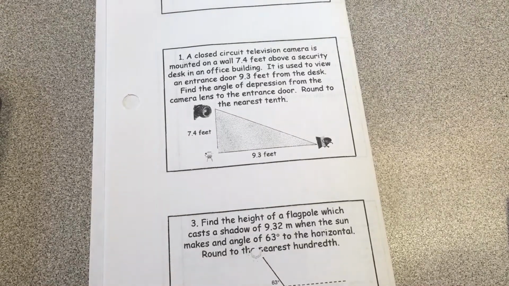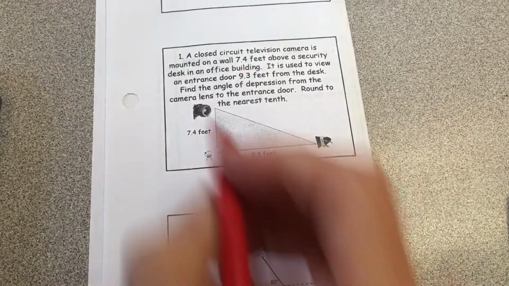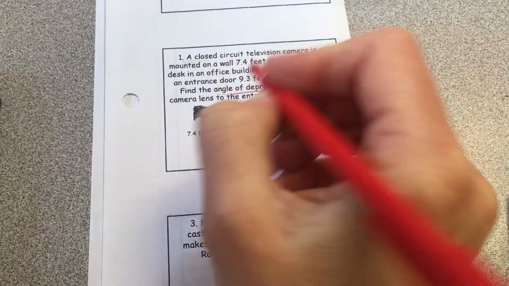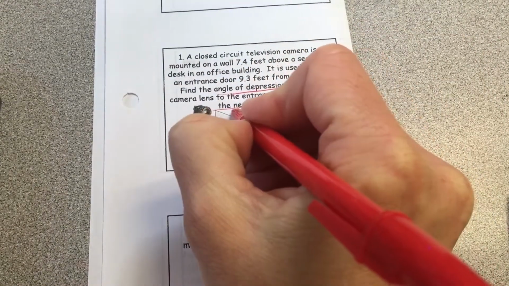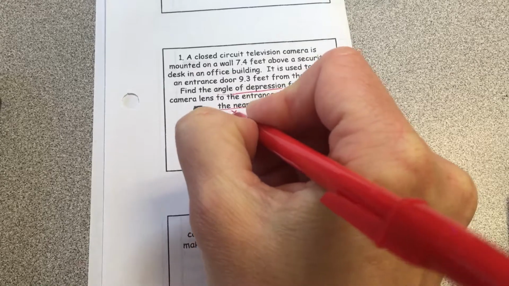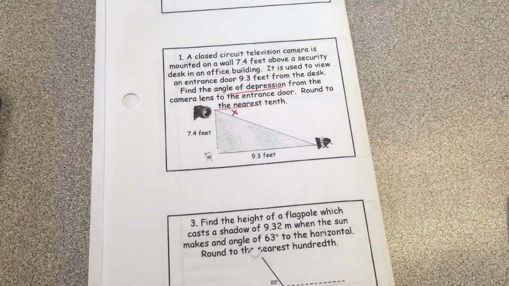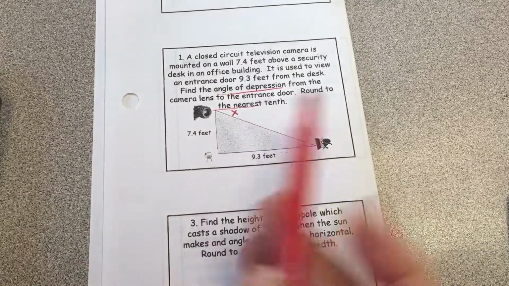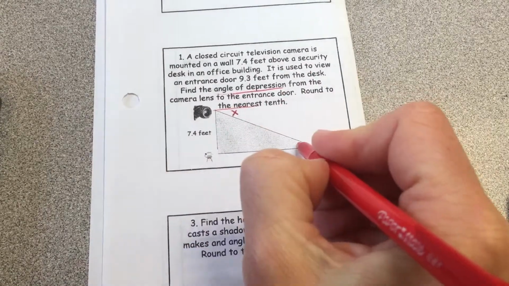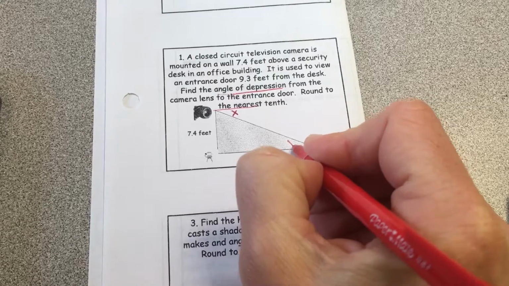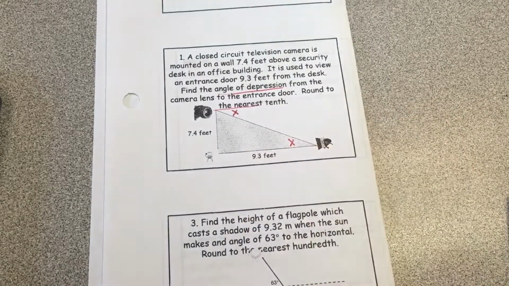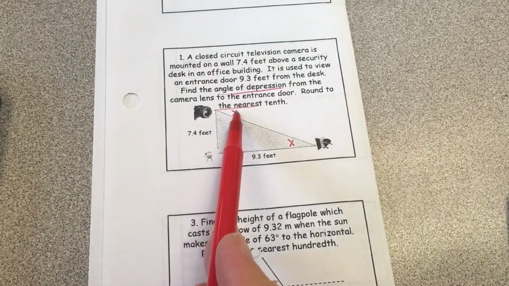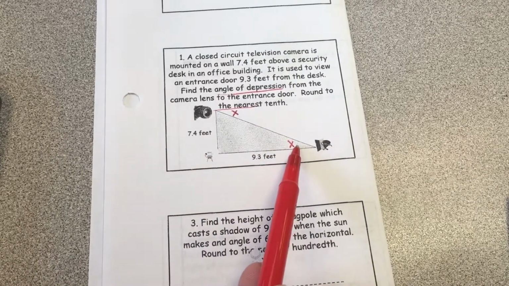So the angle of depression technically goes right there. However, if this is X, what is this one down here going to be? X. So some of y'all will skip putting an X right there and just put it right there.